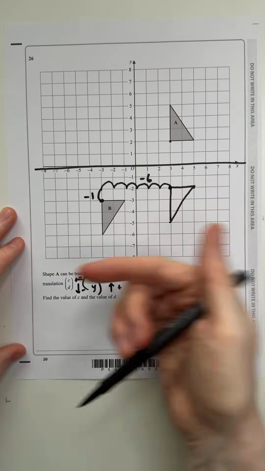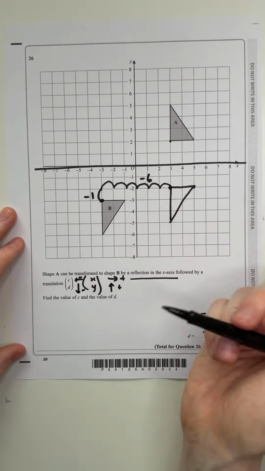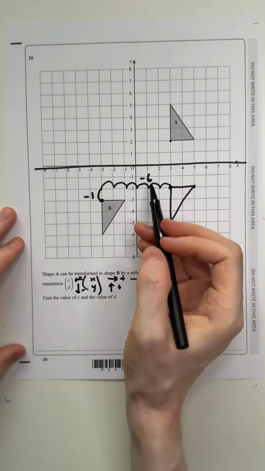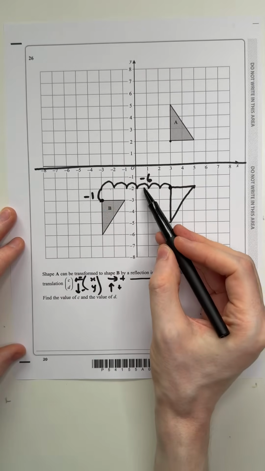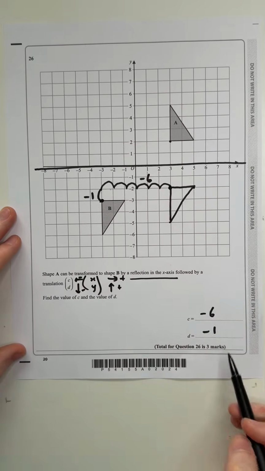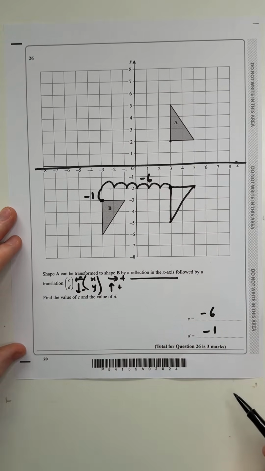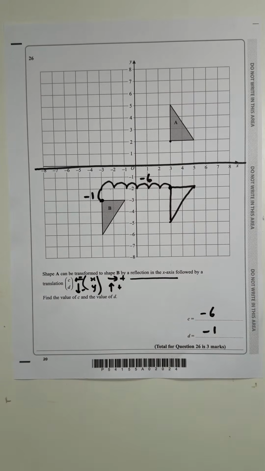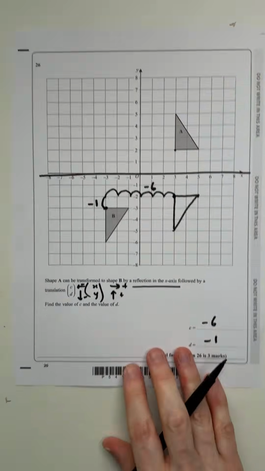Now, how do you get from here to here? It's a translation. X comma Y. If it goes to the right, it's positive. If it goes to the left, it's negative. So it's gone to the left, 1, 2, 3, 4, 5, 6. It's negative x direction, so negative 6. And it's come down 1, negative 1. So my translation vector is negative 6, negative 1. And that's it done. So again, just make sure you're reading the question nice and carefully.